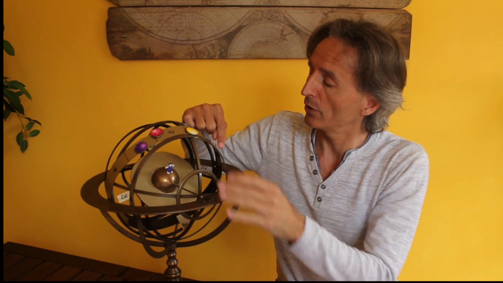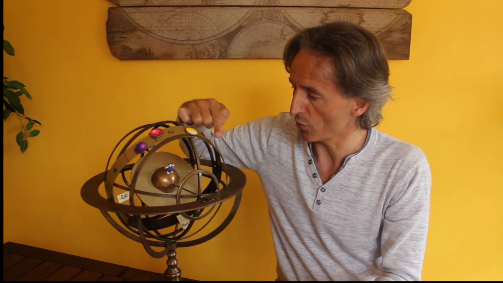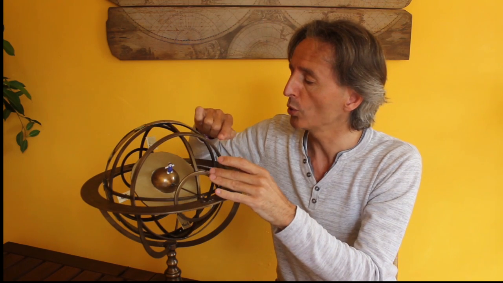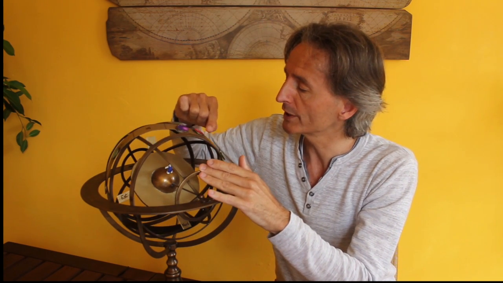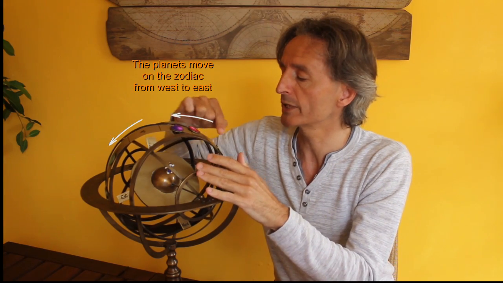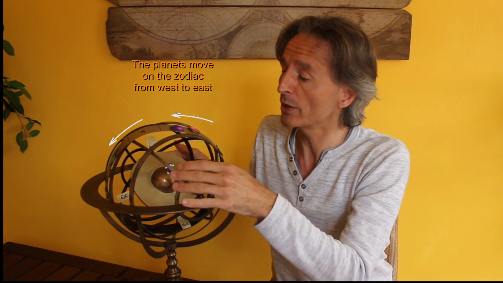It is very important when interpreting the birth chart. So let's look at the movement of the planets. The zodiac rotates from east to west, whereas the planets follow the signs of the zodiac from west to east, so the apparent movement from the Earth. Let me give you an example.